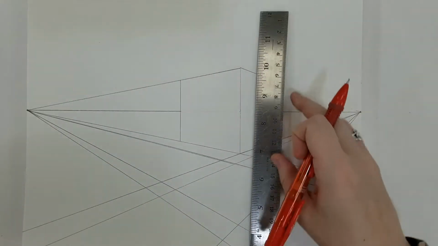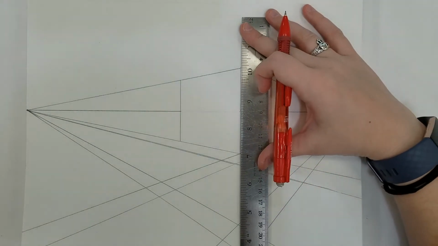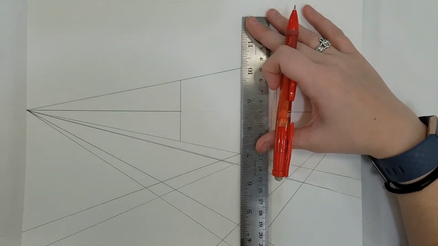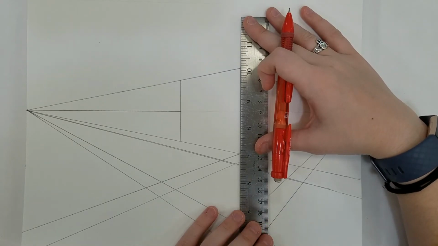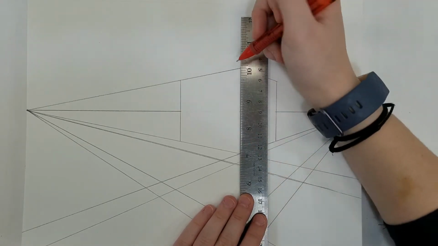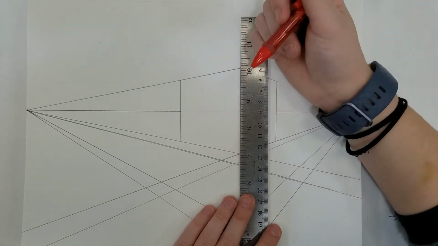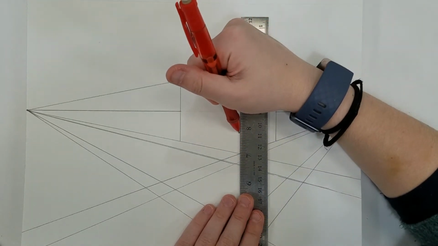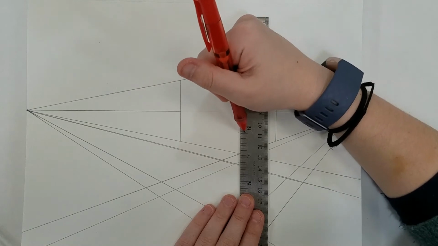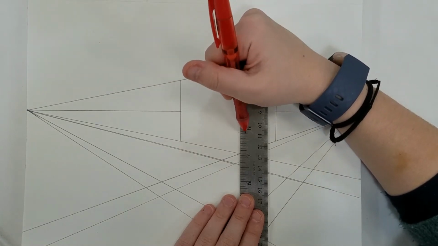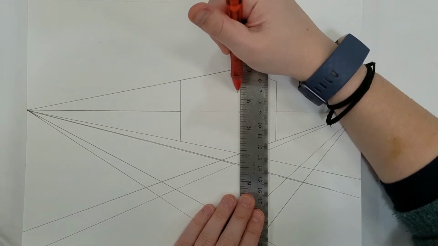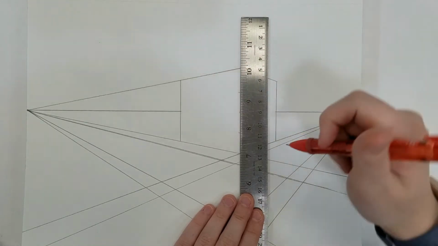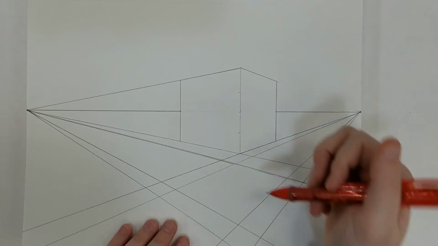Alright, so our next step is to figure out how tall our floors are going to be. So I've got about 3 inches to work with. I think I'm going to make half-inch floors, maybe 3/4 inch floors. Let's see if 3/4 will work. Yep, 3/4 works. Okay. So I've got my marks here.